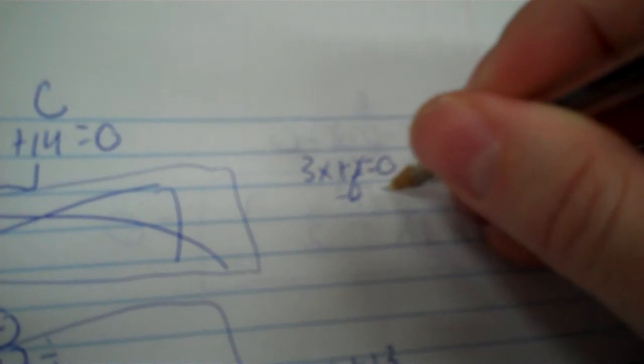Because this expression is equal to 3x plus 2 times 1x plus 7. So 3x plus 2 could equal 0, or 1x plus 7 could equal 0. So I subtract 2. 0 minus 2 is negative 2. Divide by 3, and that's negative 2 over 3. Here I minus 7. 0 minus 7 is negative 7. You don't really have to divide by 1. So it would be negative 2/3 and negative 7 for the two answers.